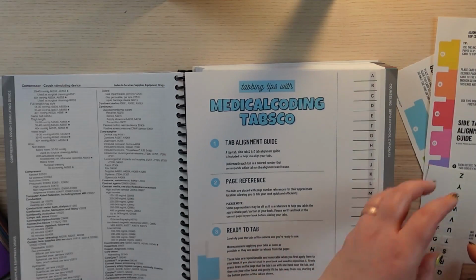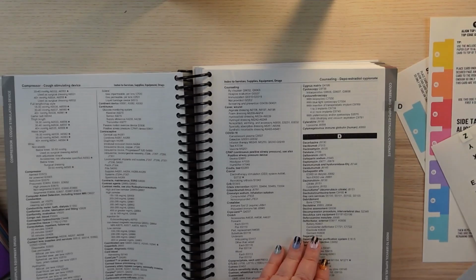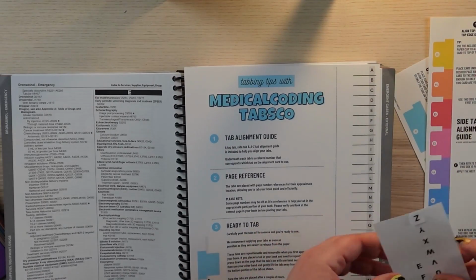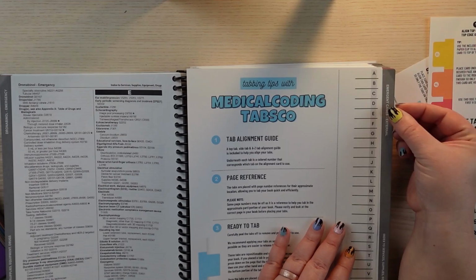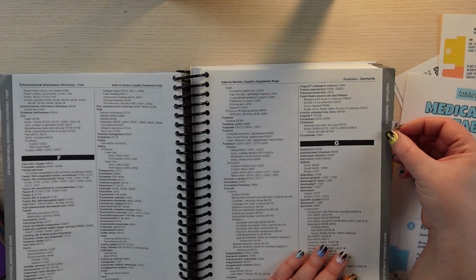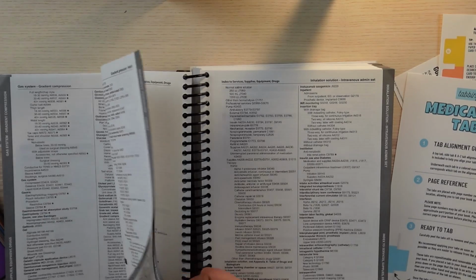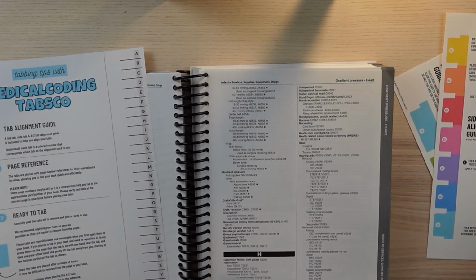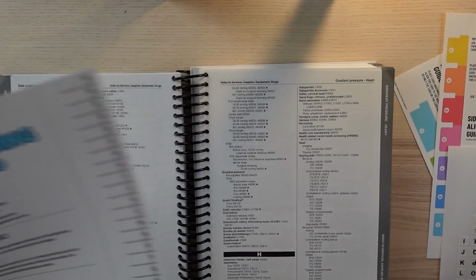So next we're going to go through our D and then our E. Since the HCPCS book isn't a very large one, it's a little easier to go through and place your tabs. And then G is on the same page, and that's fine to have two tabs on the same page. You can have two tabs on the same page because you're not going to put them in the wrong spot, right? But you still want to know where that is.